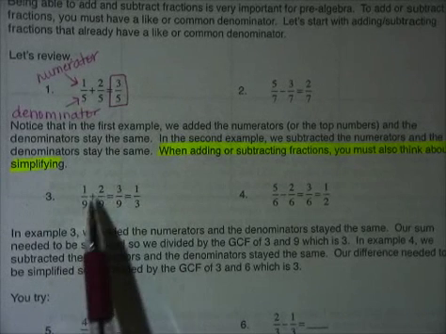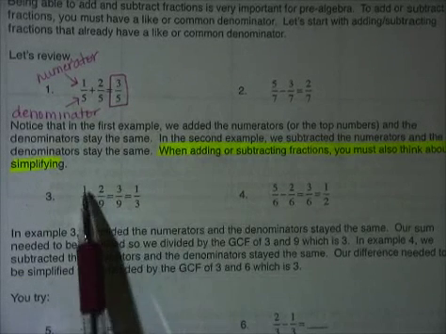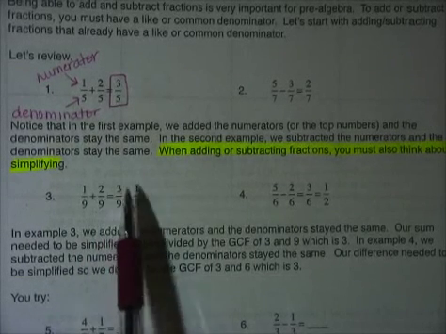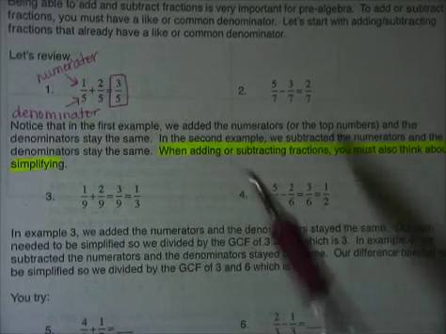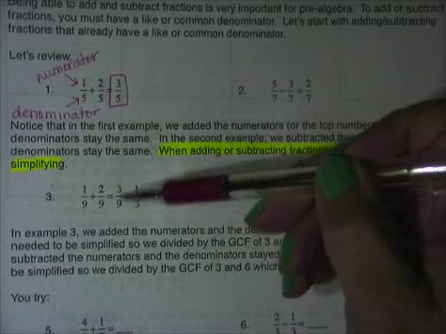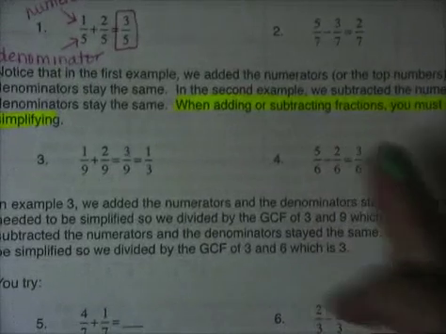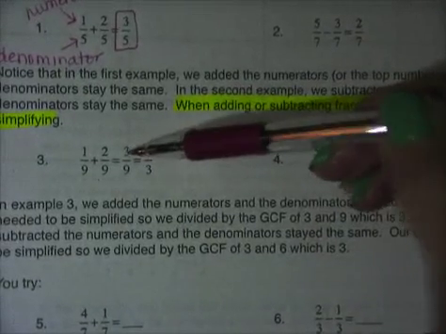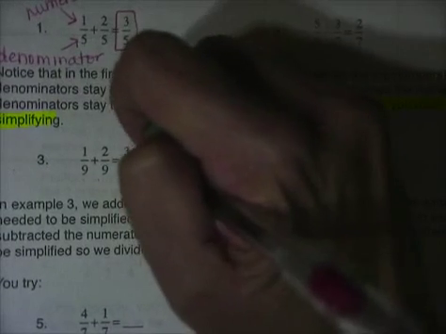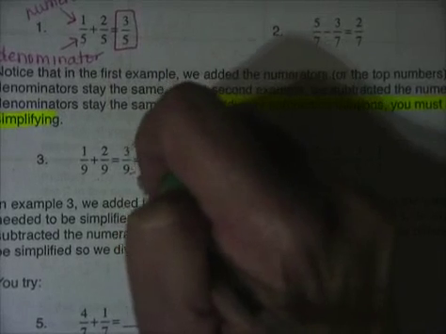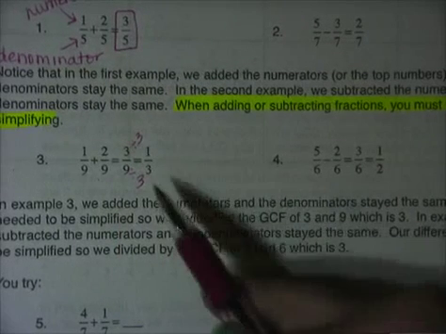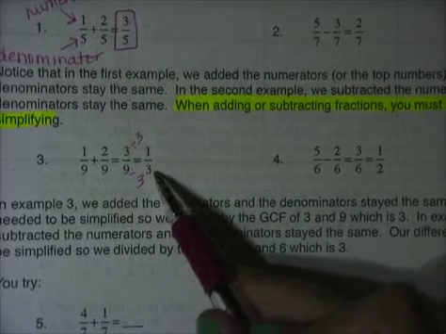We have 1/9 plus 2/9. So we're going to add our numerators. 1 plus 2 is 3. The denominator stays the same. Now 3/9 we know is not in simplest form because 3 and 9 are divisible by 3. So we divide both the numerator and the denominator by the GCF, which is 3, and we get 1 over 3, or 1/3.